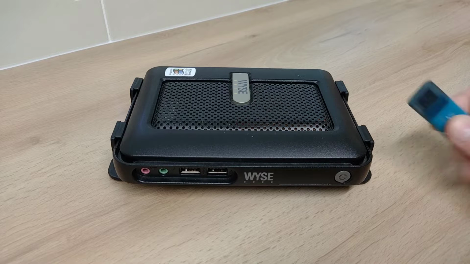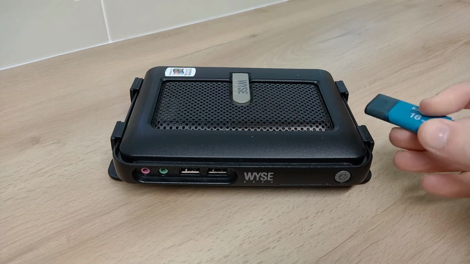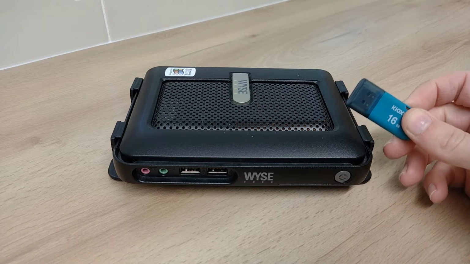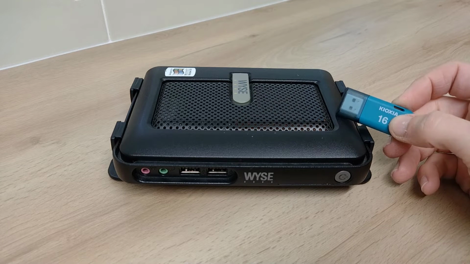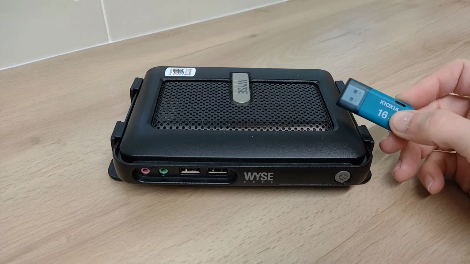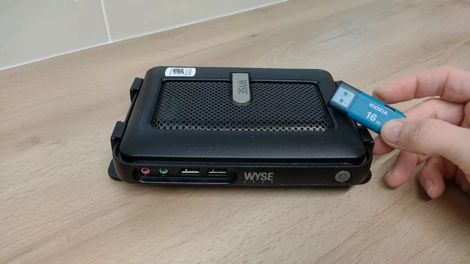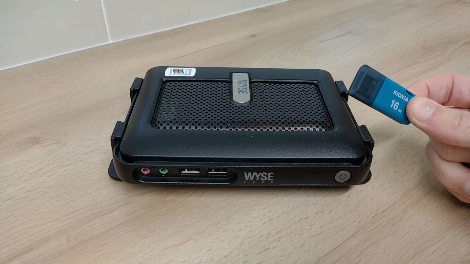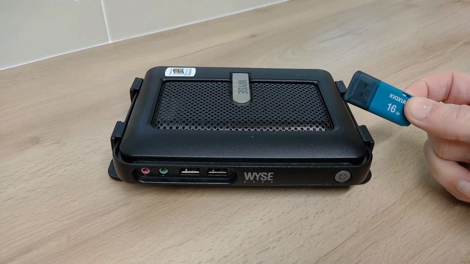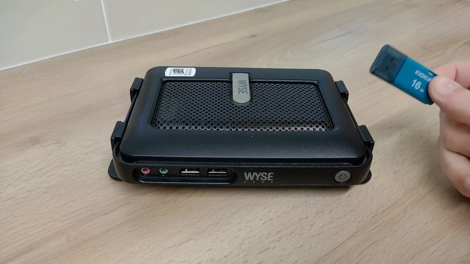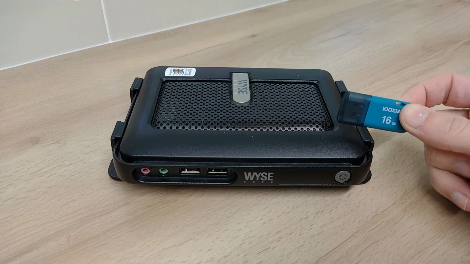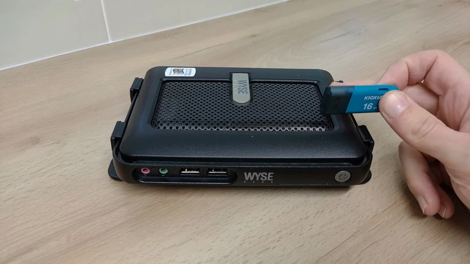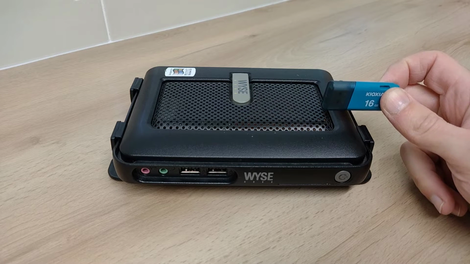However, when you put this USB stick in, or any USB stick, with the games on, and turn the power on, it will not boot when there is a USB stick in any of the ports. This is nothing to do with the boot order in the BIOS or anything like that. It's just a particular quirk of these little terminals.